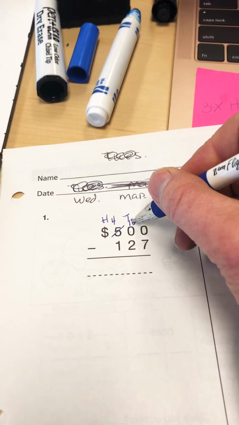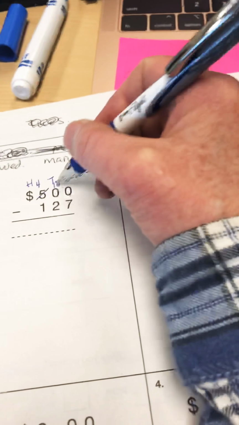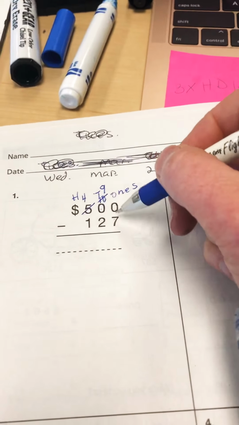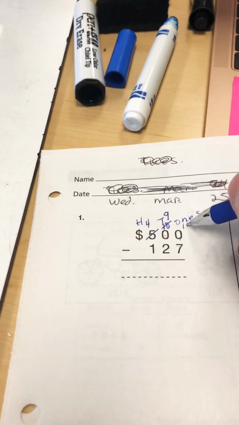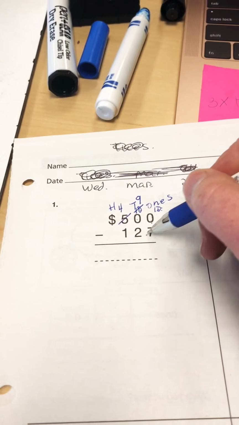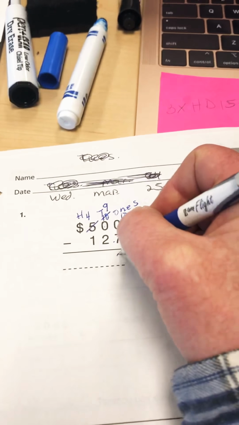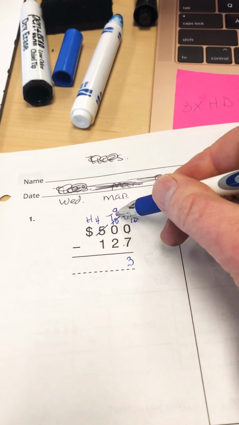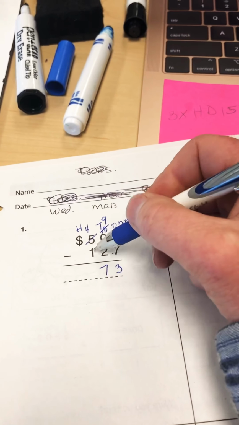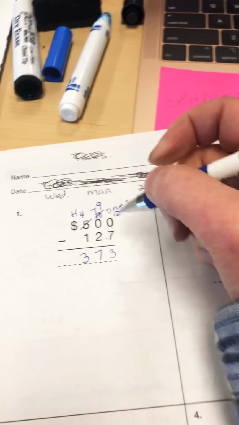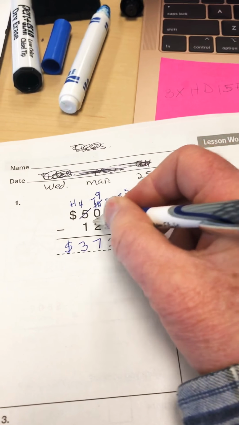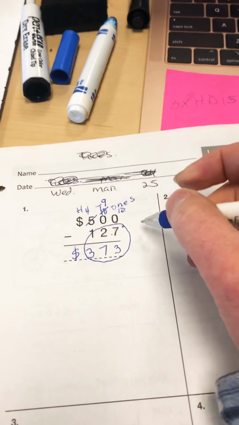But look, I have 10 right here. I can borrow from the 10 and turn that one into a 9. So now I have a 1 right here. So I have 10 ones, or 10 pennies. So 10 minus 7 is 3. And 9 minus 2 is 7. 4 minus 1 is 3. So that is $373. So let's go and add these two to check it and make sure I did it right.